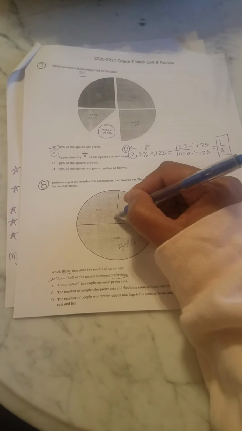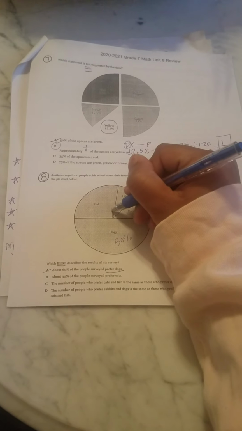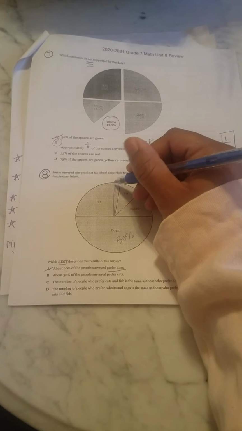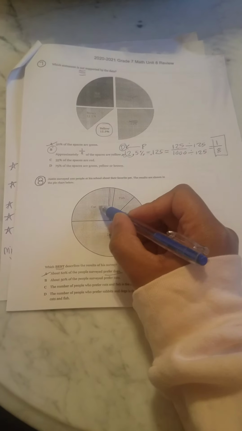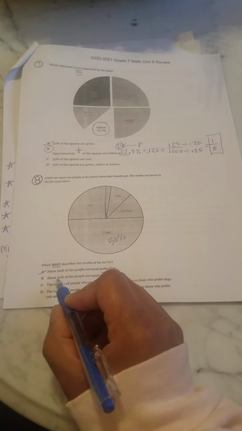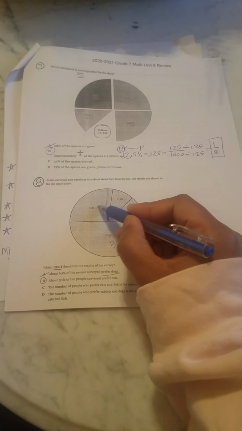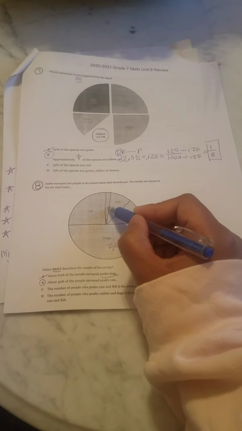Okay, so if I look at this with cats, it's a little bit more than a quarter. Remember, a quarter is 25%, so it's a little bit more than 25%, so I would pick B as my answer. So about 30% of the people surveyed prefer cats. So a little bit more than 25% prefer cats.